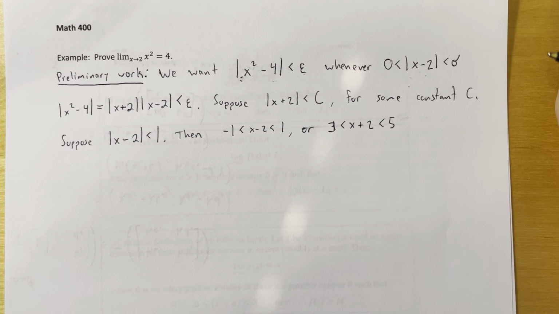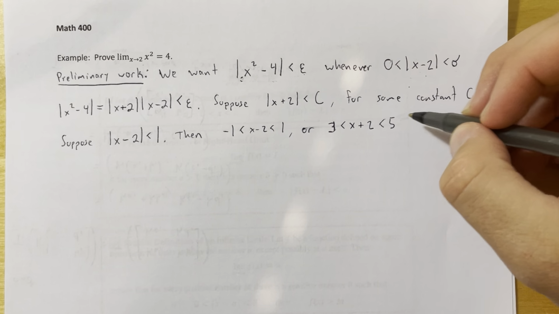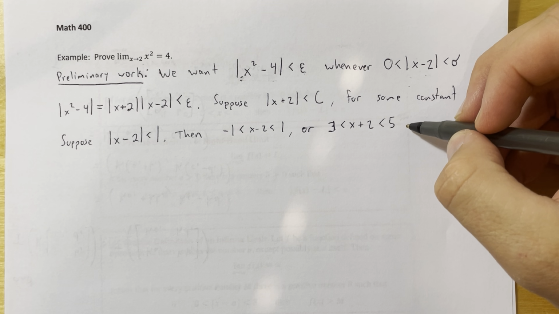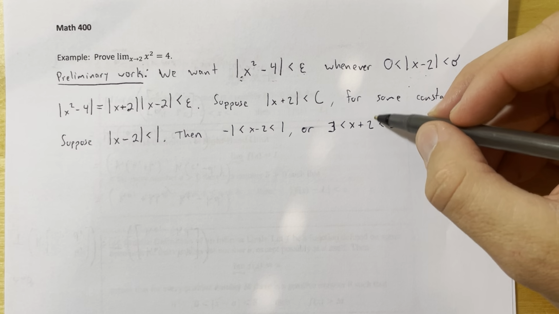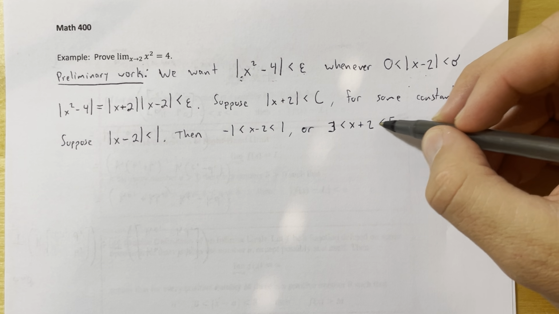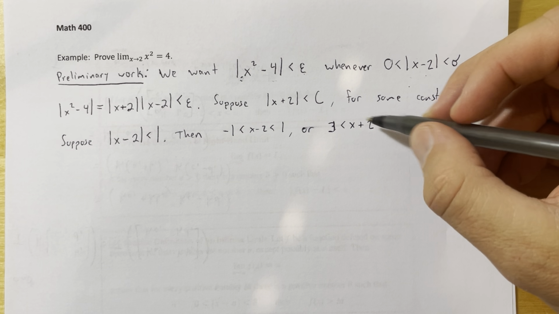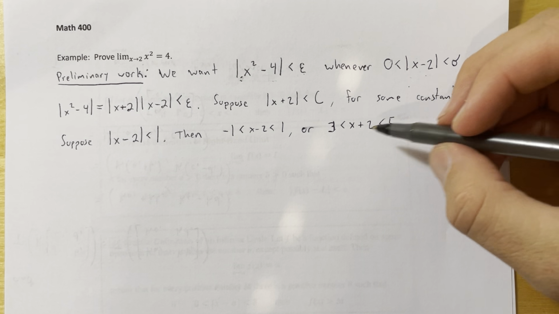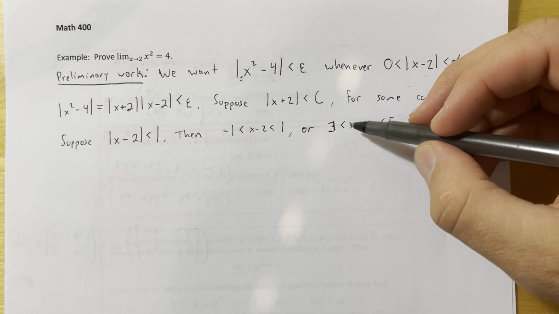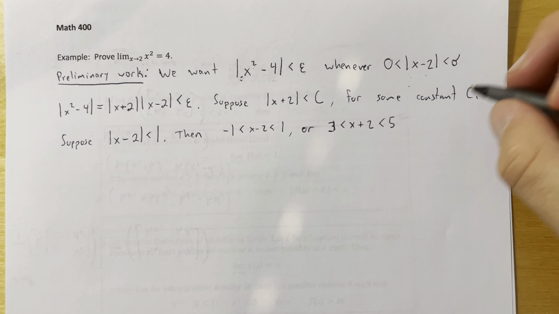Now, what was the point of that? Well, if x plus 2 is less than 5, then the same is true of its absolute value. If x plus 2 is between 3 and 5, we already know that it's positive.